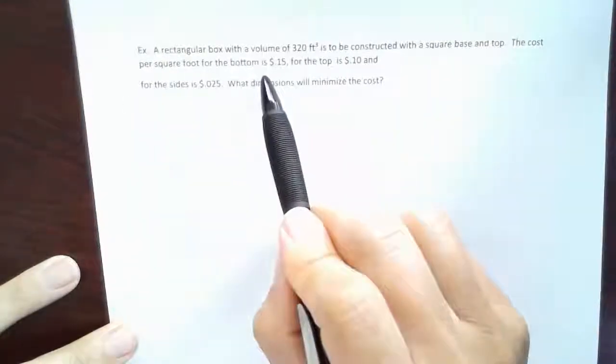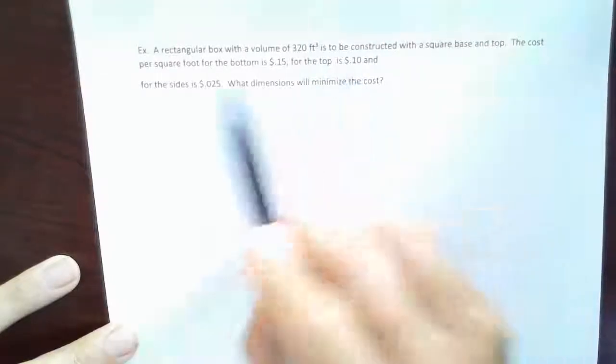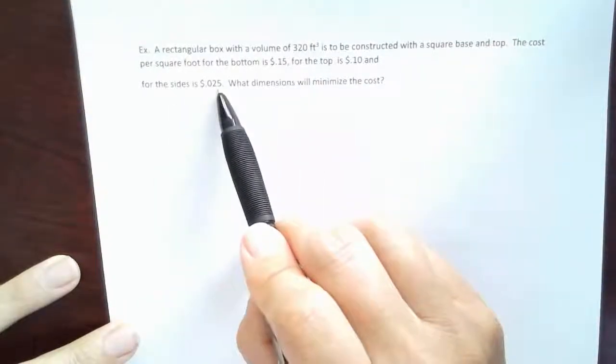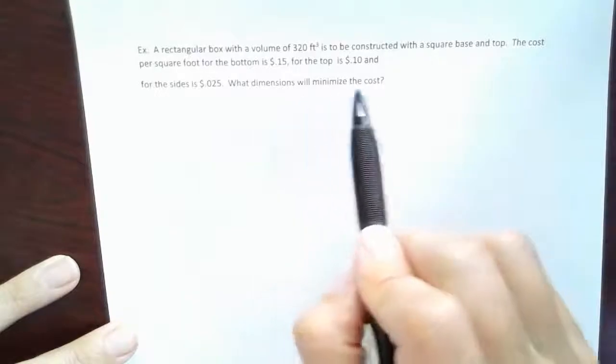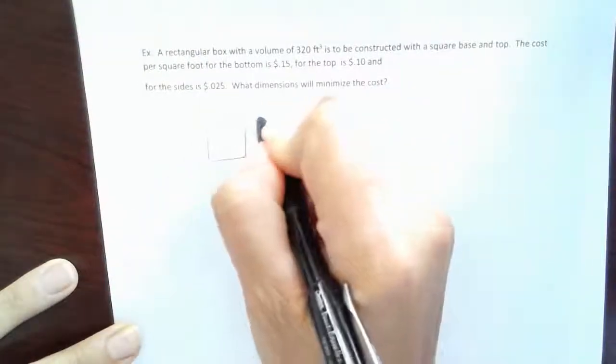The cost per square foot at the bottom is going to be 15 cents. For the top, it'll be 10 cents. For the sides, it'll be 2.5 cents. What are the dimensions that will minimize the cost? Okay, so we have this time a lid.